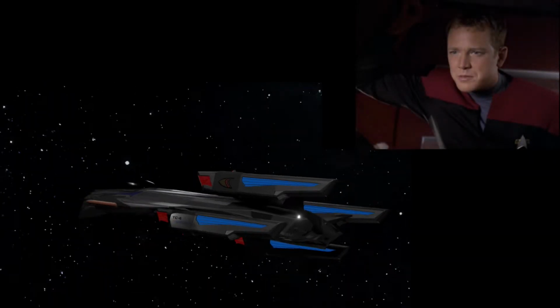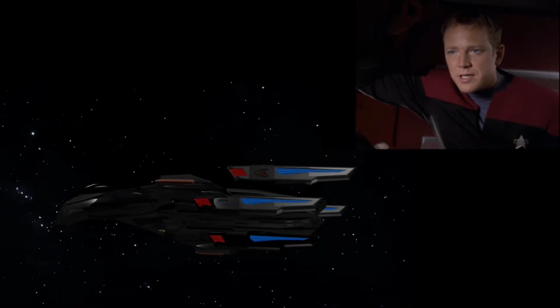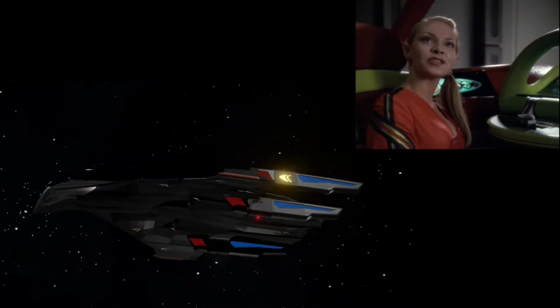Your warp system seems so rudimentary. Warp's fine if you like going fast in a straight line.